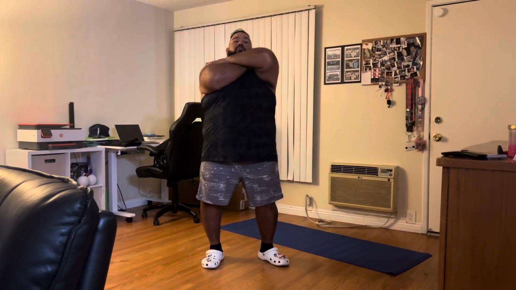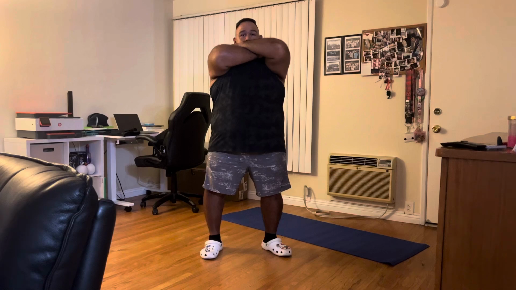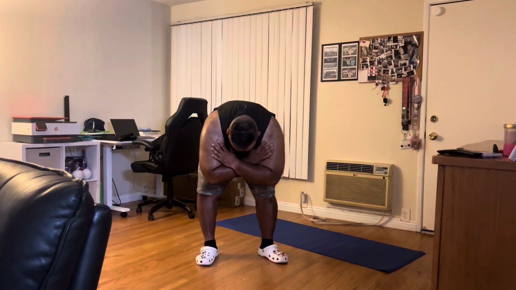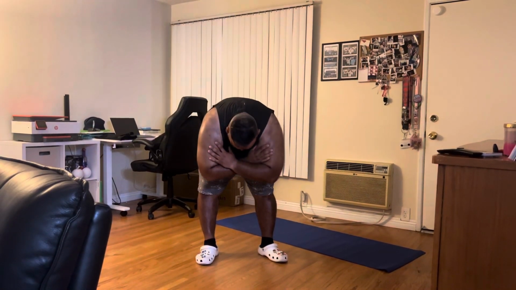I'm going to take my right hand to my left shoulder, then I'm going to take my left hand to my right shoulder. I want to tuck my chin in, get my elbows up, and I want to bend at the waist. Bend at the waist, not bend down like that, but bend at the waist. We're going to keep that chin tucked. Bend again at the waist, and we're going to come up. Now we're going to bend, and I'm going to twist.